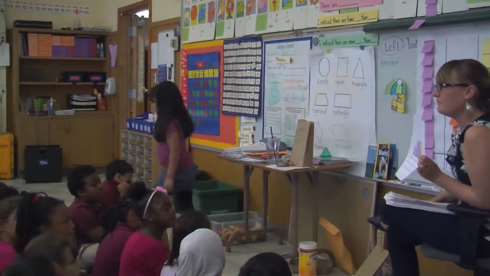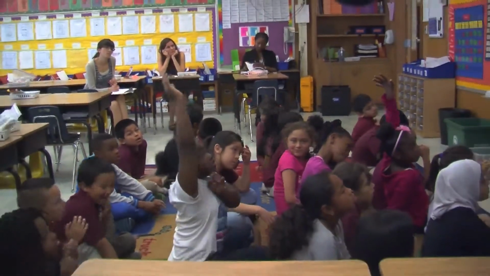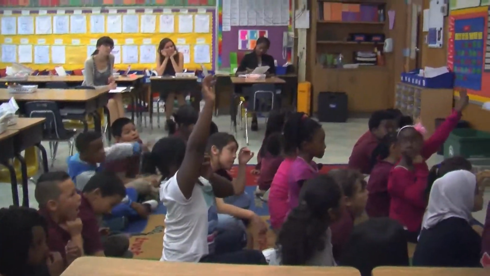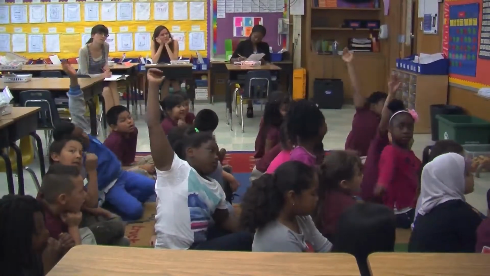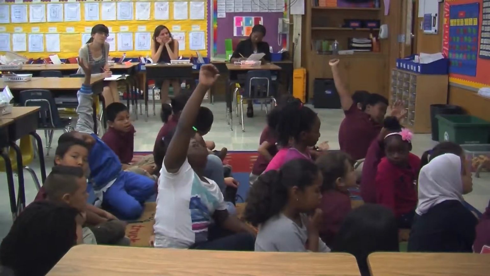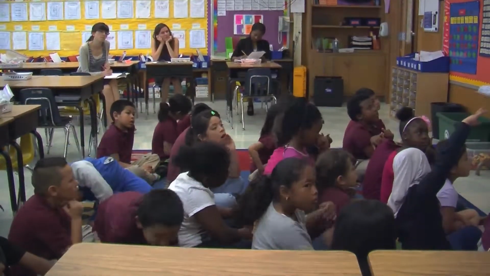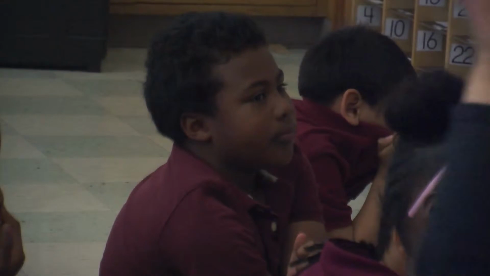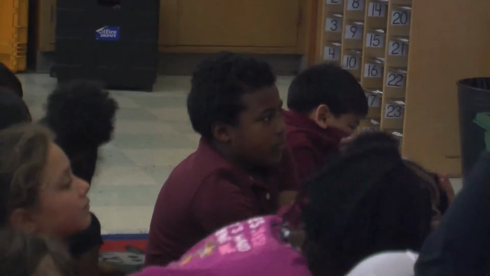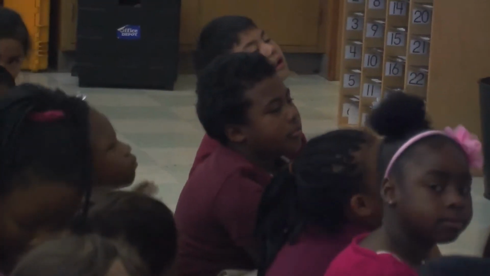How do we know that there are fewer cubes than bears? By looking at our graph. How do we know? I see two hands. I love seeing those two hands, but I want to see some more hands of kids who might have an idea as to why there are fewer cubes than bears. Yes. How do we know there are fewer cubes than bears? By looking at our graph. There are less cubes than bears.